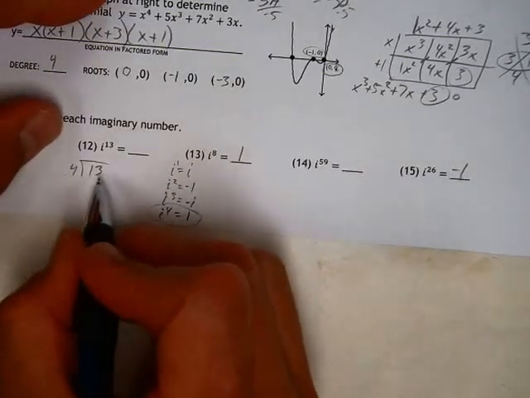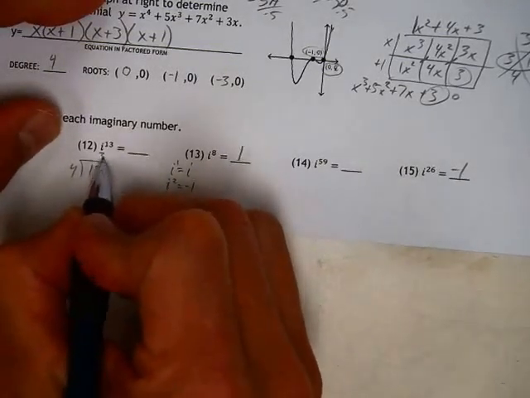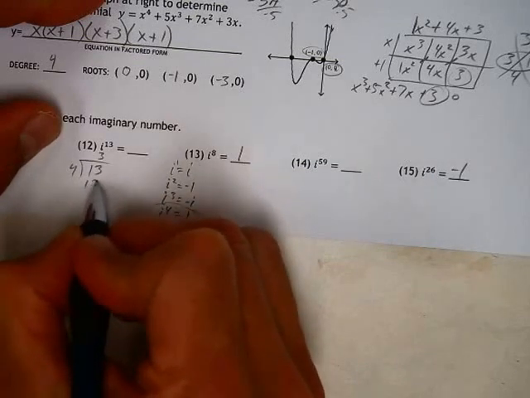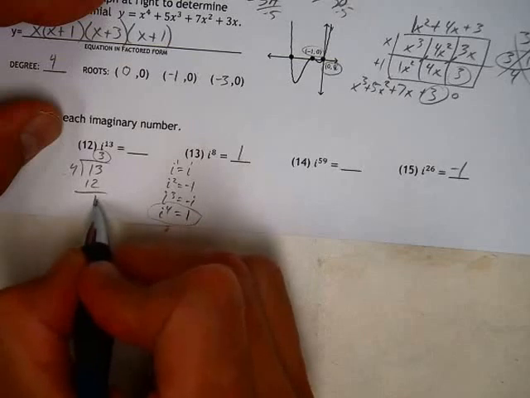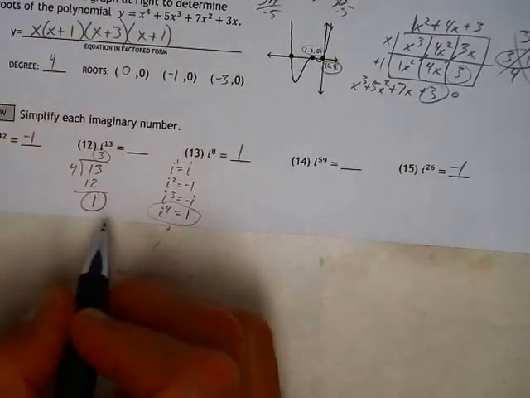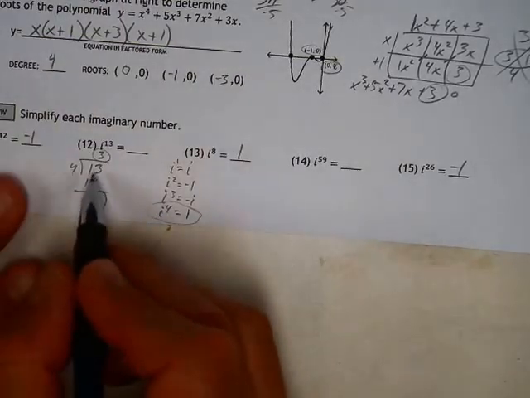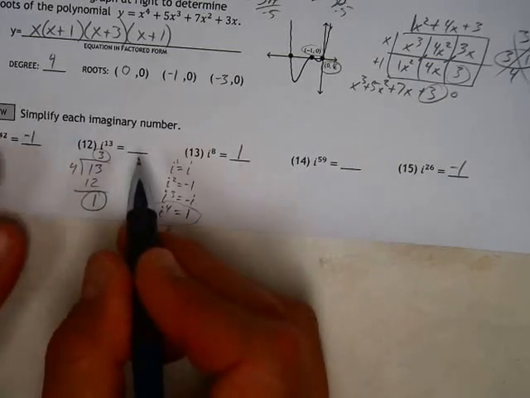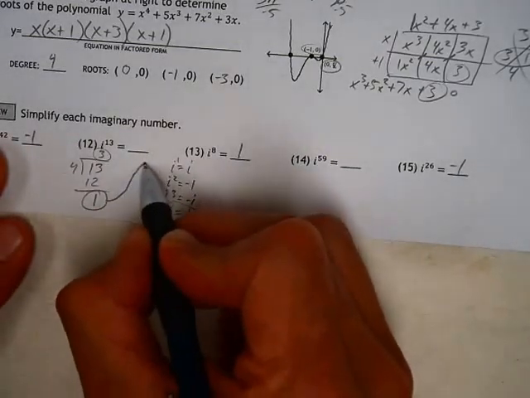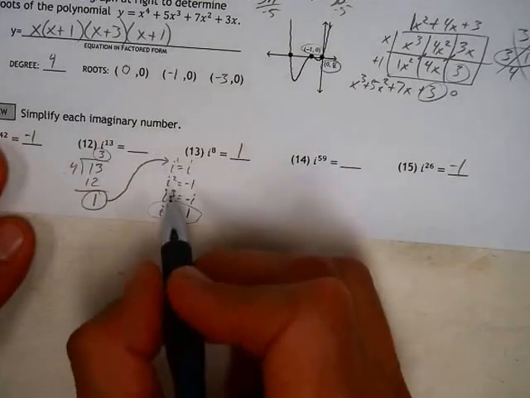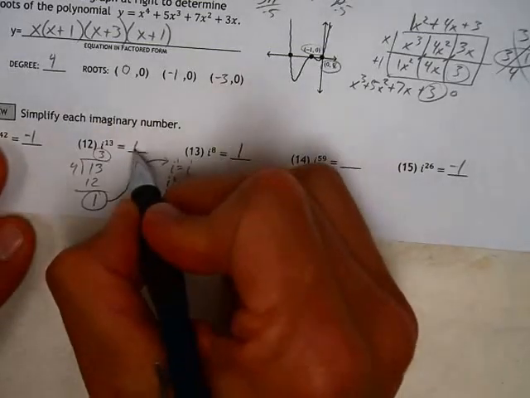4 goes into 13 only 3 times. 3 times 4 is 12. Now that 3 doesn't have anything to do with what we're doing here. The fact that I have a remainder of 1, as I go into 13, if it doesn't go in evenly, what's my remainder? My remainder is 1, so basically it's the same thing as saying i to the first power, which, according to this, is just i.